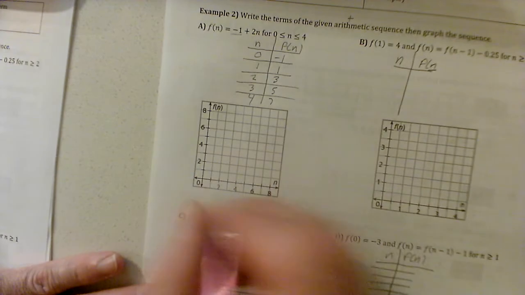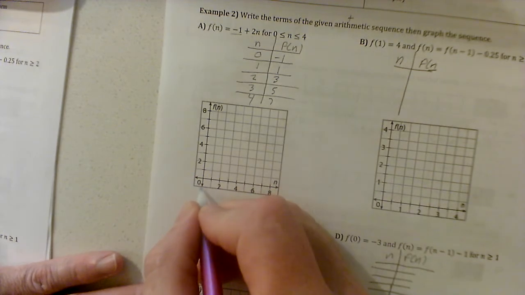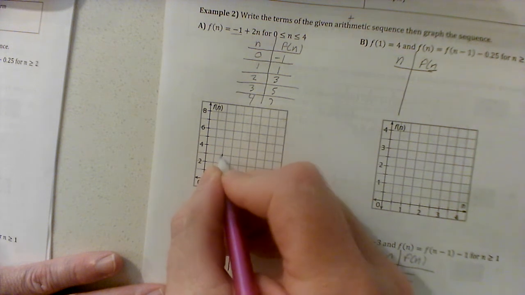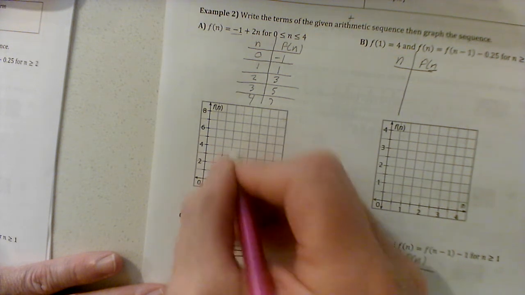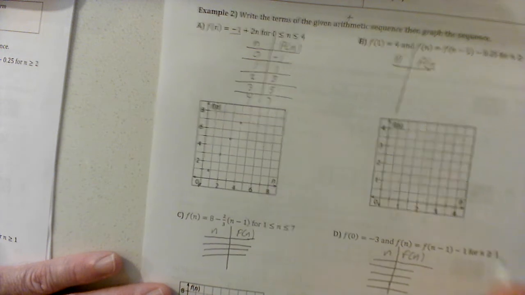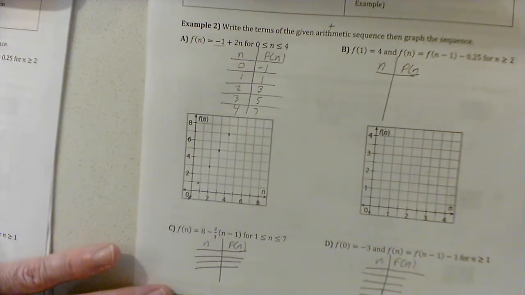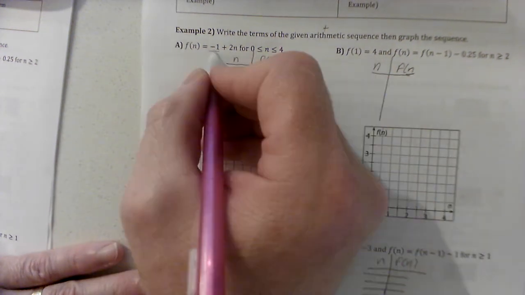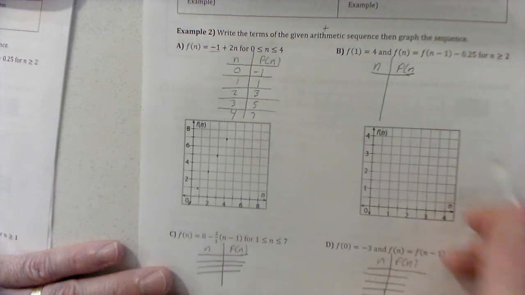We come over here, we can plot it pretty quick. We'll say these go by 1, so negative 1, 1, 3. What is this next one? Goes up to 5 and 4, 7. And there it is. We just got a linear equation. That's actually written as a linear equation, right? Your explicit function is just slope-intercept, right? That's our y-intercept, and there's our slope.